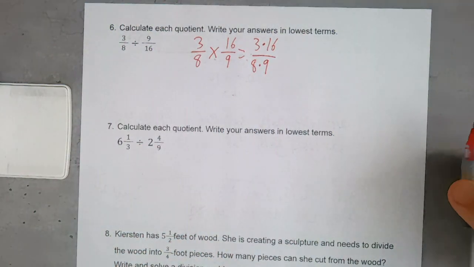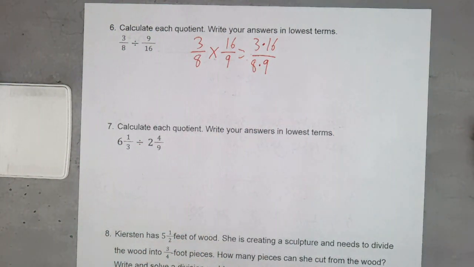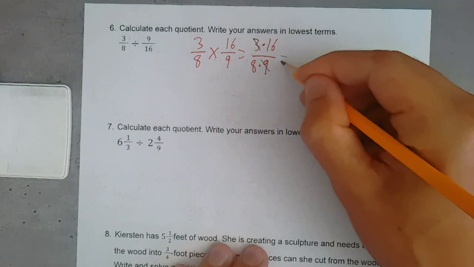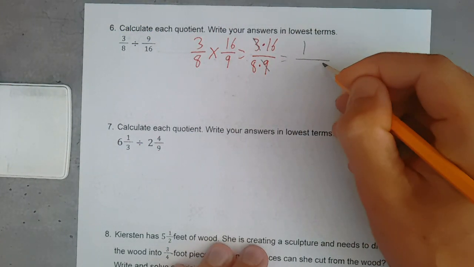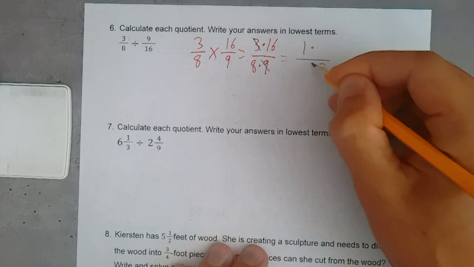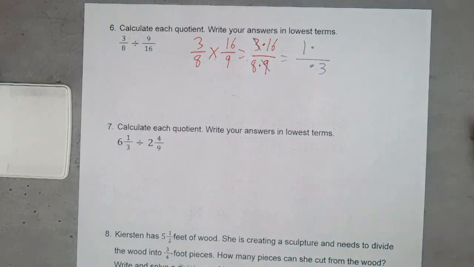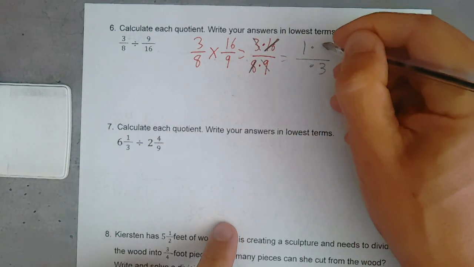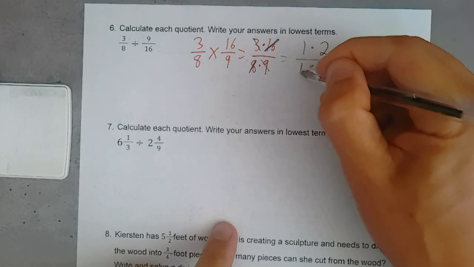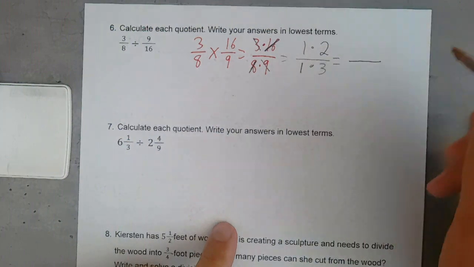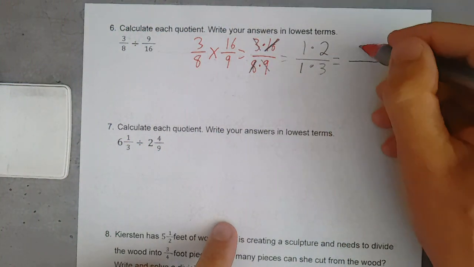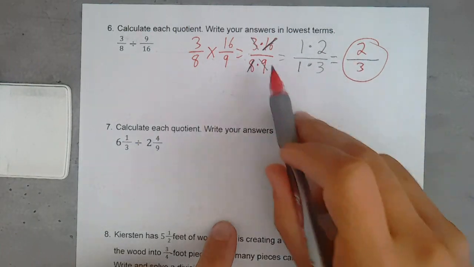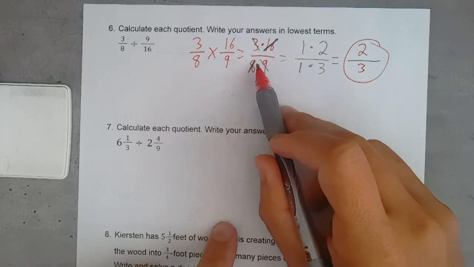Now I want to see if I can do any simplifying before I multiply. 3 and 9 can both divide by 3. 3 divided by 3 is 1. 9 divided by 3 is 3. Then I also look at 8 and 16. They can both divide by 8. 16 divided by 8 is 2. 8 divided by 8 is 1. So my final answer here, 1 times 2 is 2. 1 times 3 is 3. I get 2/3.